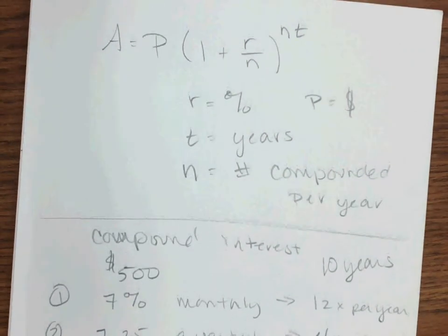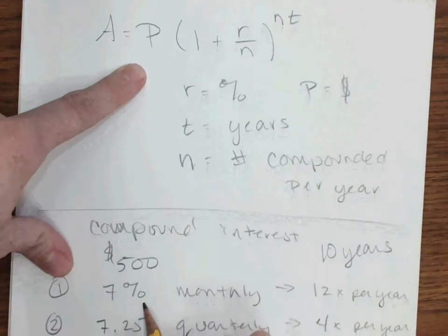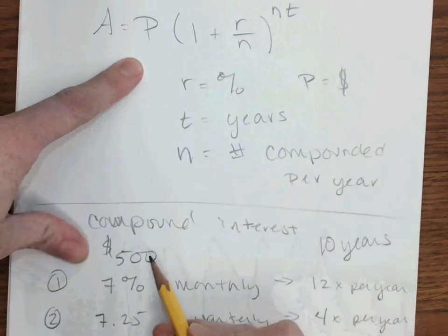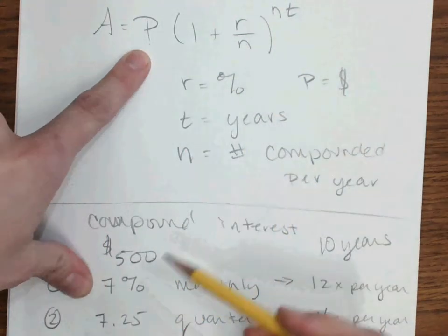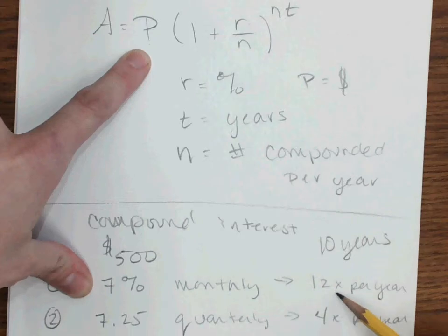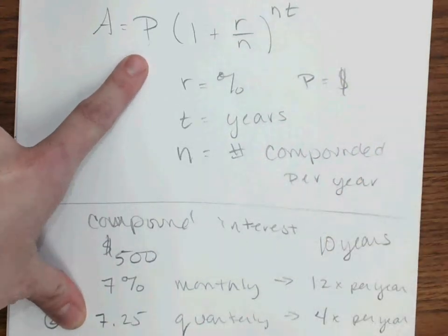So looking back up here, for my first situation, my amount invested is $500. My rate is 7%. It's going to be divided by 12. And then I'm going to have 12 times 10, okay?